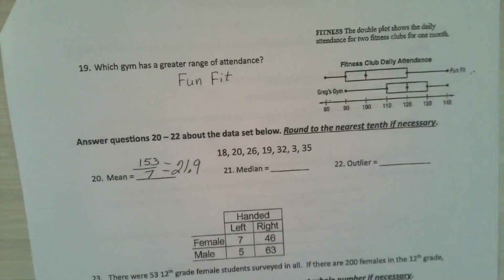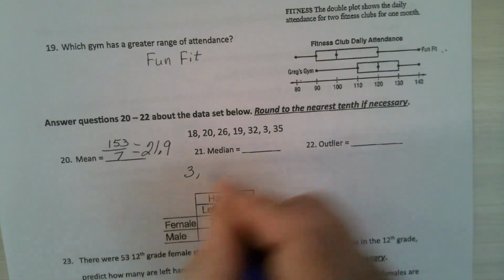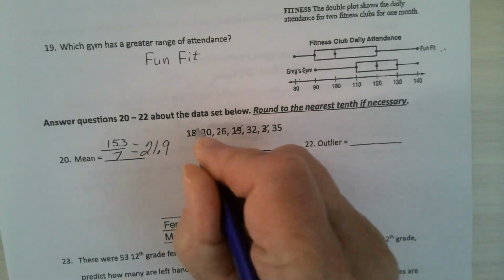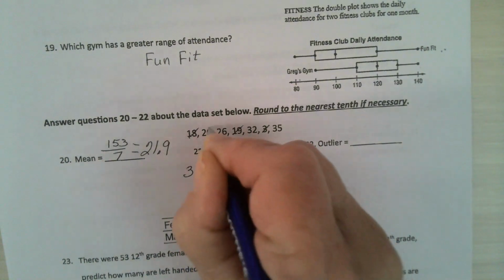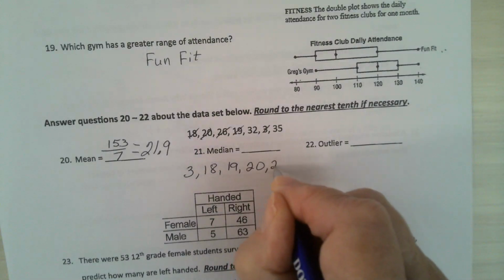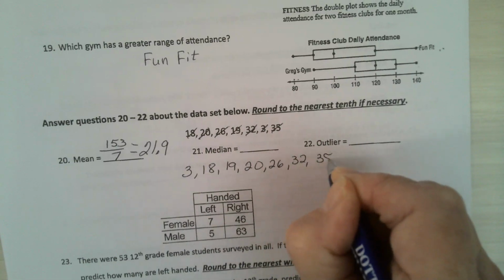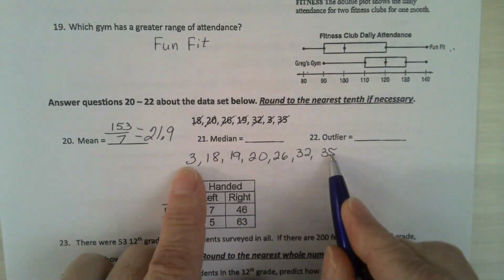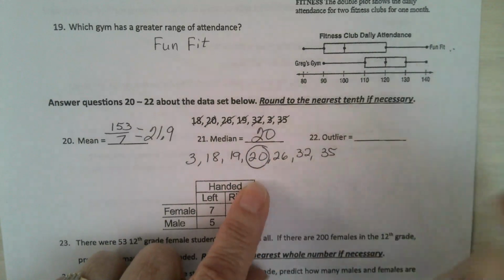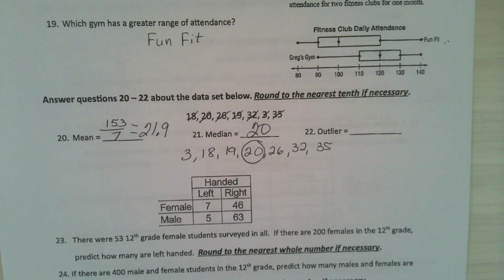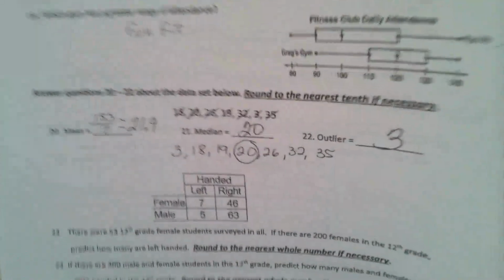Okay, good. Median. I have to put them in order from little to big. So let's rearrange it: 3, 18, 19, 20, 26, 32, and 35. So the median, 1, 2, 3, there's one middle number, and it is 20. Is there an outlier in the list? What is the outlier? 3 is much smaller than all the others.